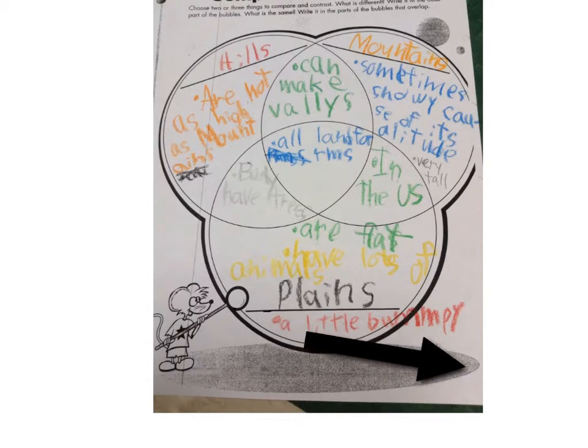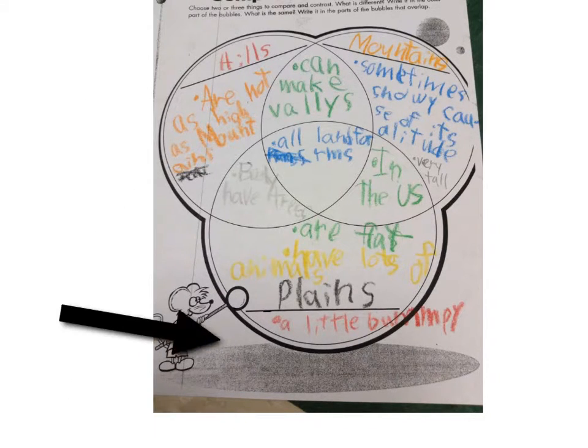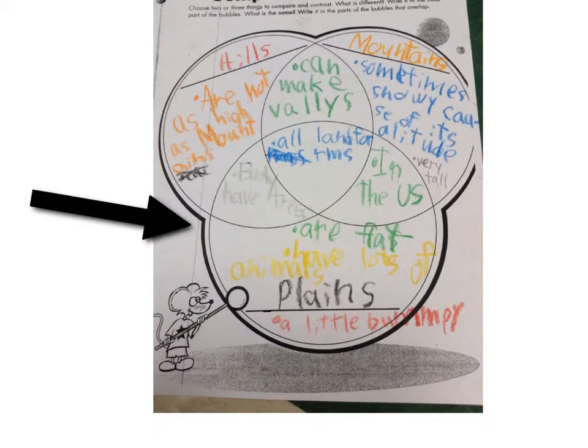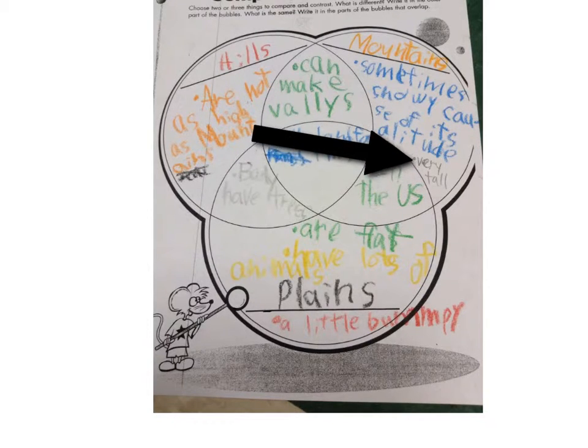It's 29,000 feet high, so it's super high. And they're also very tall, which is its altitude.